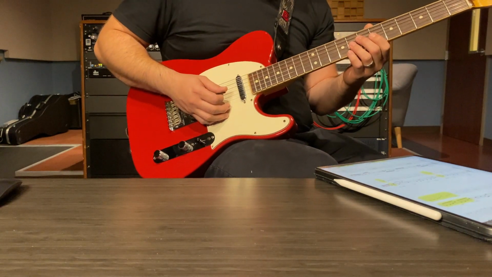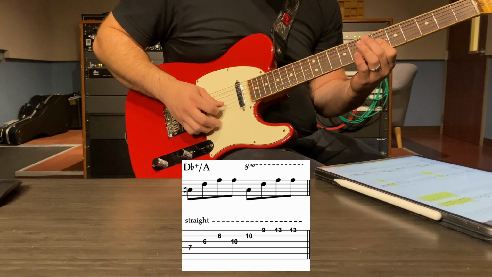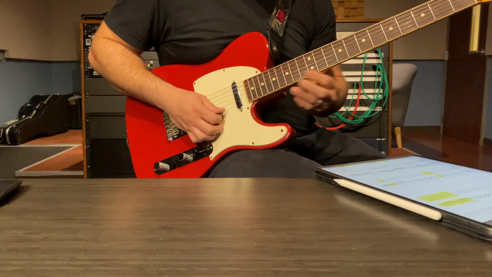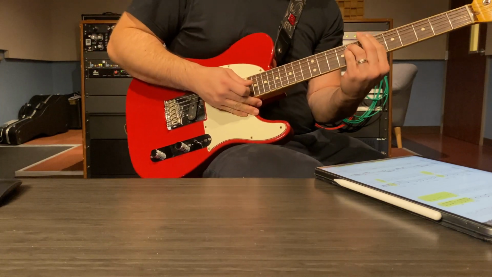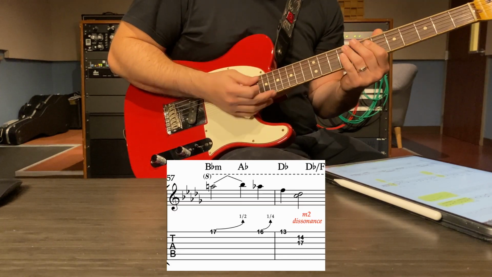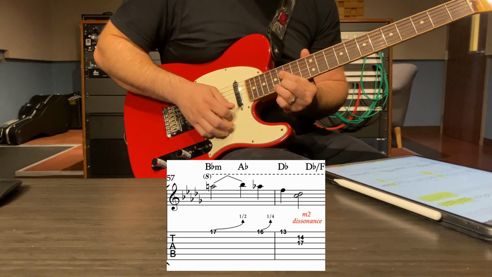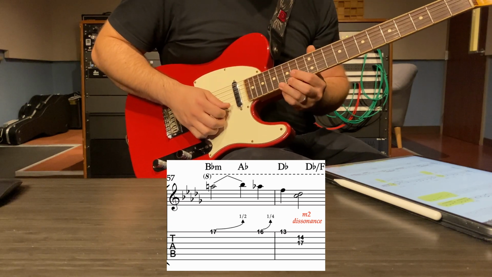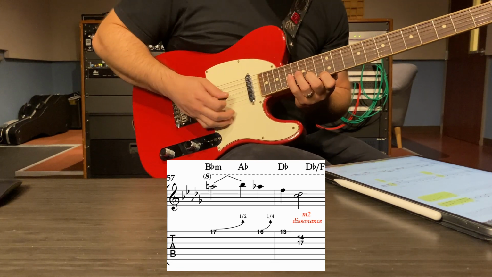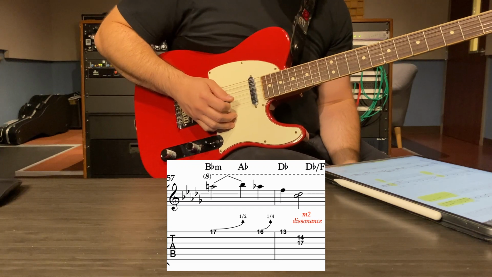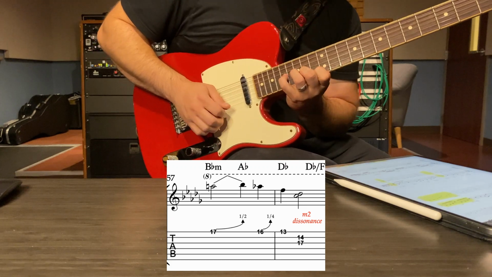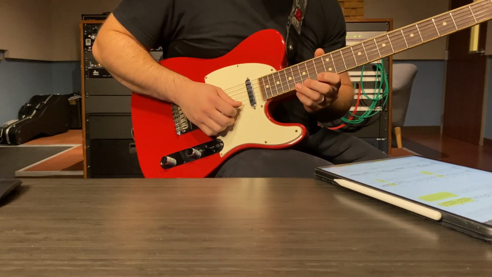More augmented playing, tons of augmented playing here. I love this part because he's on the B flat minor. He's playing the major 7 and bending it up. And then he rounds it out with more dissonance right there. So I love that. Then more pentatonic stuff.